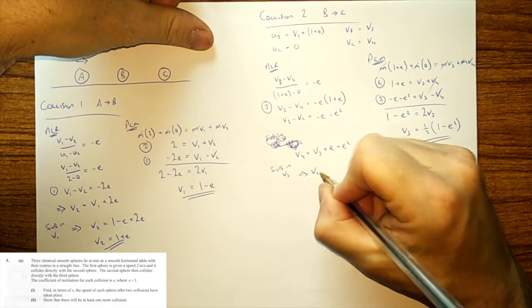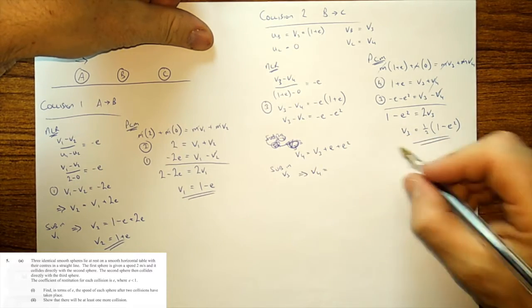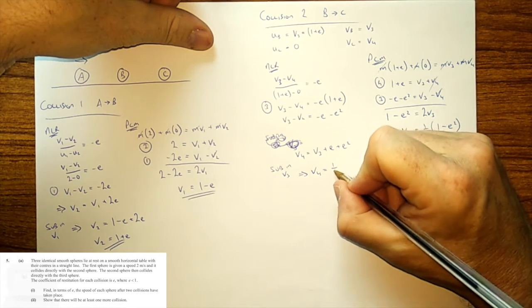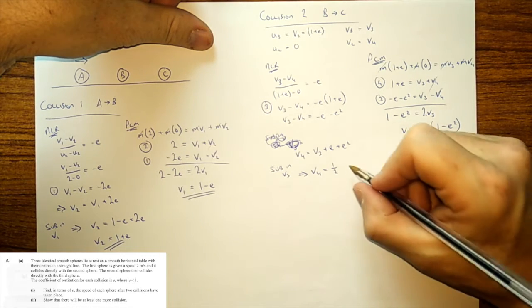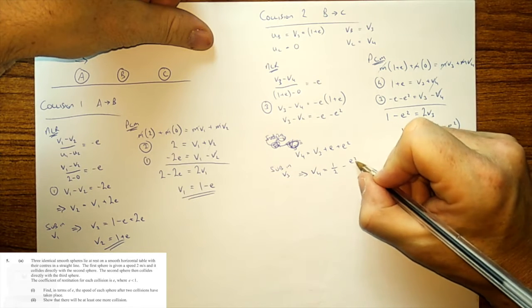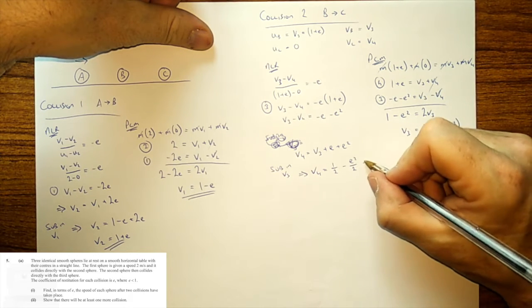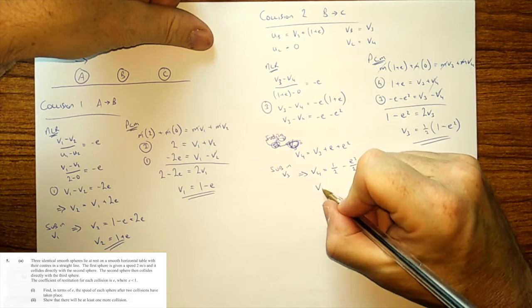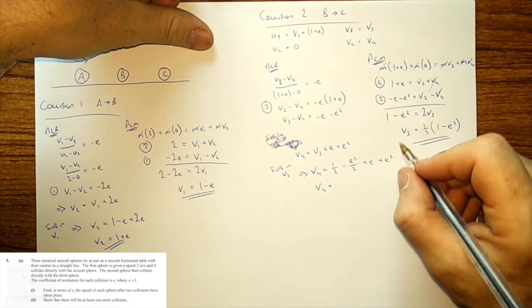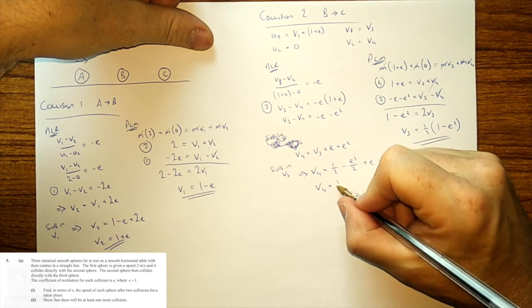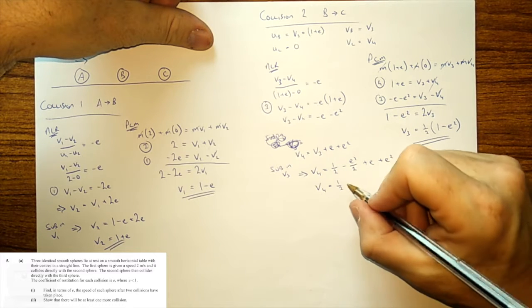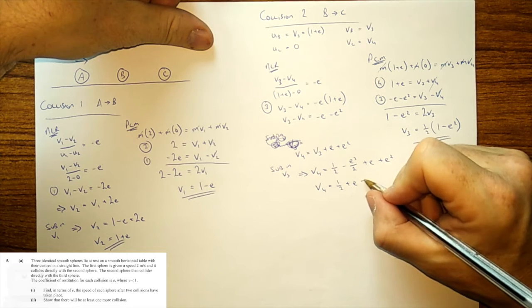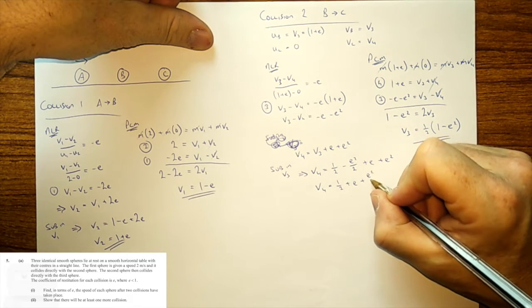Therefore, v4 equals, I'll split these guys out, equals a half minus e squared over 2 plus e squared. So v4 equals a half plus e squared over 2.